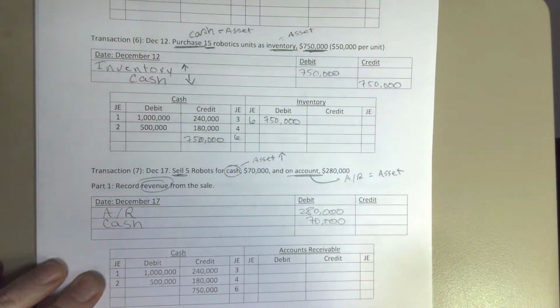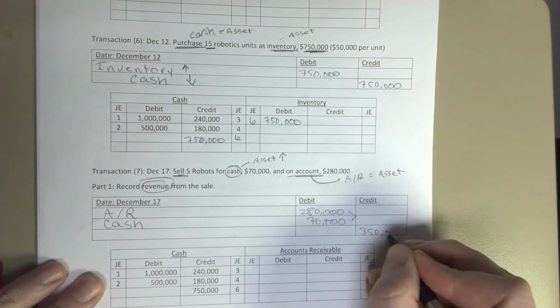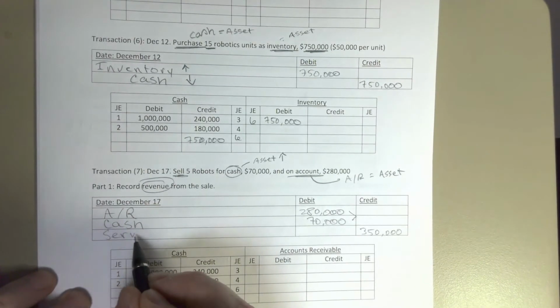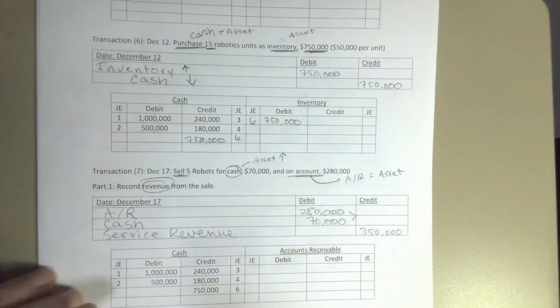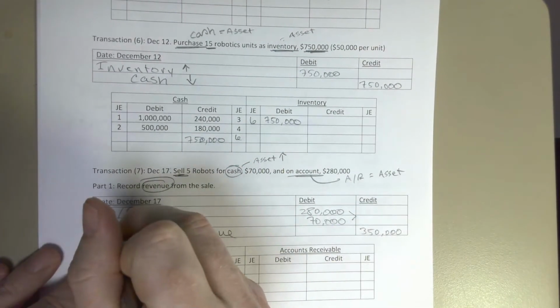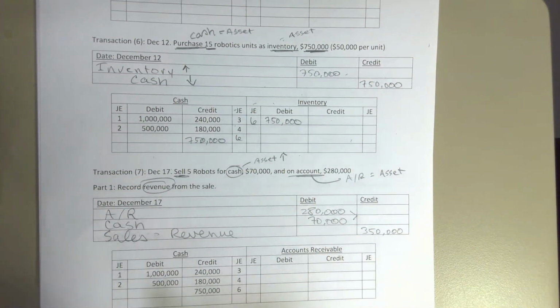So what should our credit be? Well, it should be the sum total of these two, $350,000. That is going to be service revenue, okay, or sales revenue, probably. Yeah, we sold it, so it's going to be sales revenue. Okay, so what do we do here?